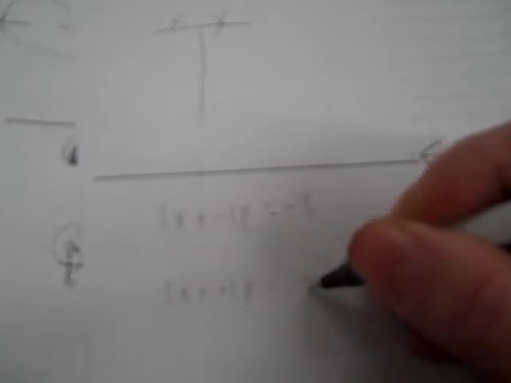Okay, x minus y equals negative 3. Well, first off, these variables, the letters, need numbers in front. So 1 and 1, make that plus negative, and go from there. So 1x plus negative 1y equals negative 3.